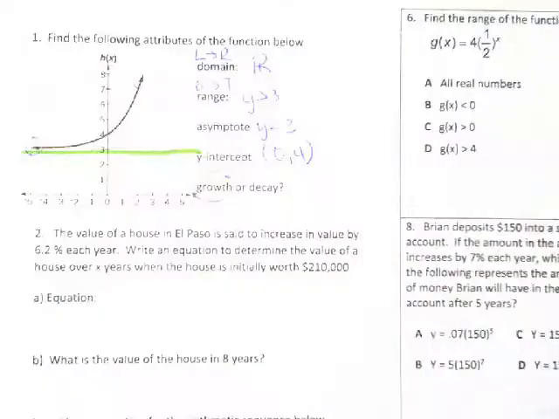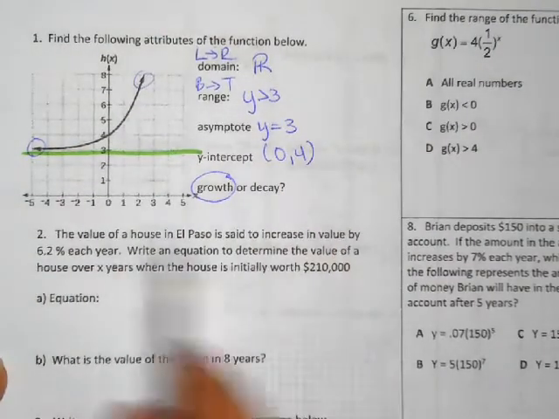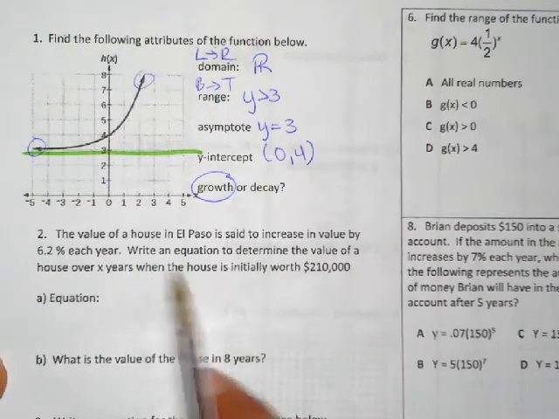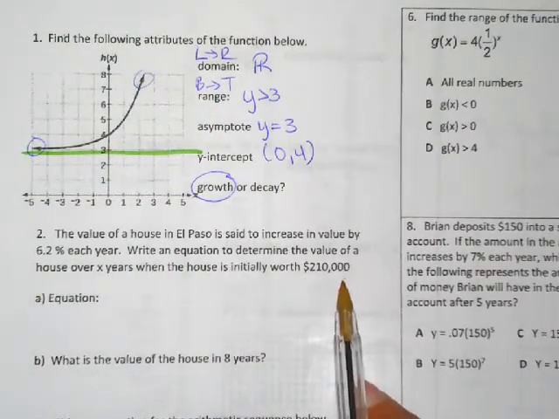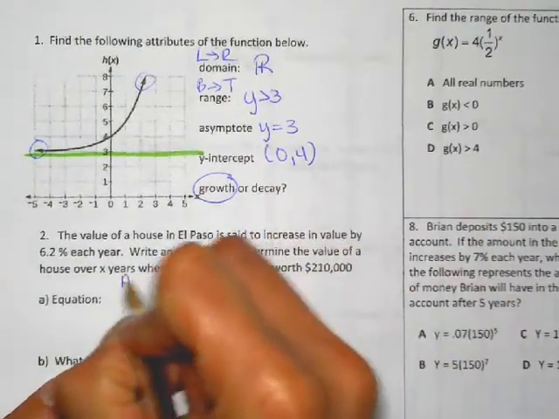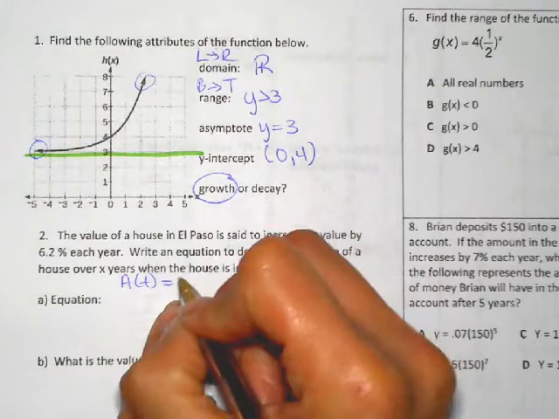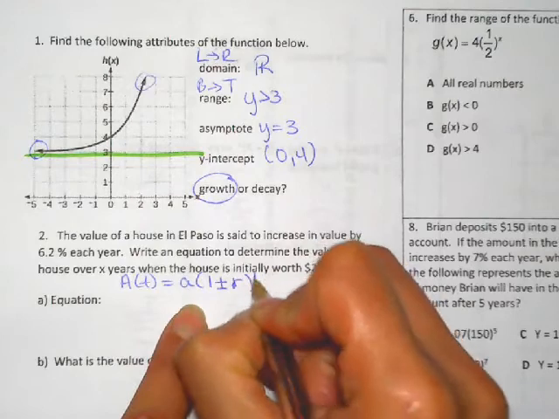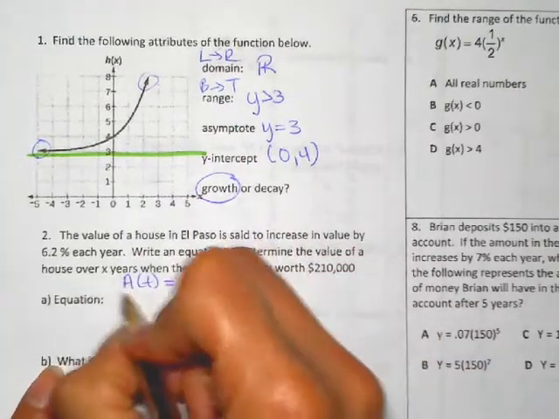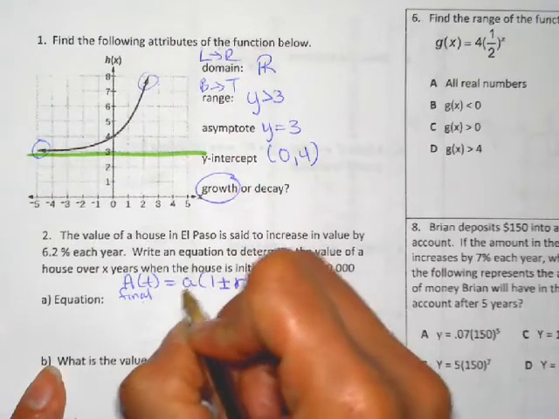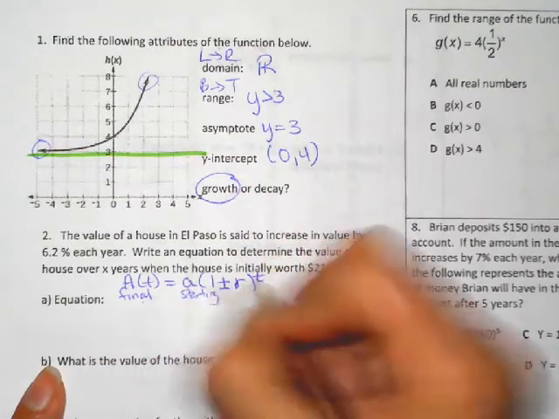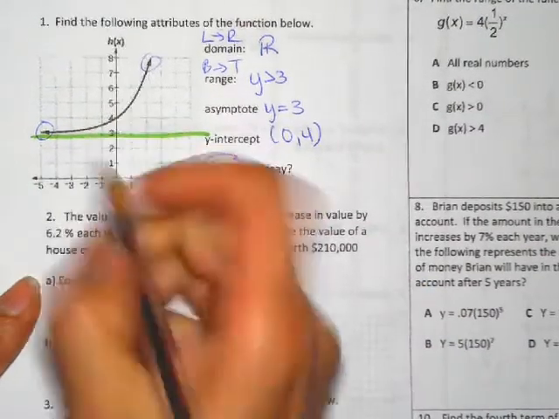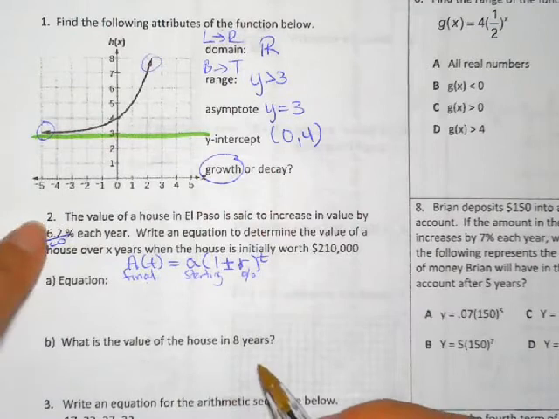Number 2: the value of a house in El Paso is said to increase in value by 6.2% each year. Write an equation to determine the value of a house over x years when the house is initially worth $210,000. So you're supposed to use this equation: a function of t equals a times (1 plus or minus r) raised to the time, where time is an exponent. This is the final value, or our output. This is the starting value, the little a, and the r represents the percentage. Make sure that you put it in a decimal. So that's 6.2%. We would divide by 100 to change it to a decimal.